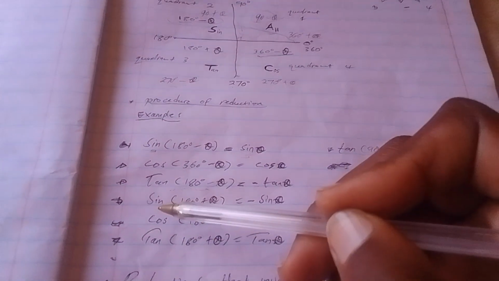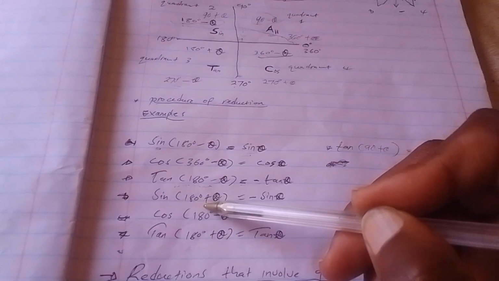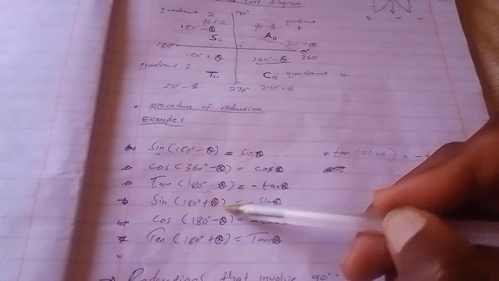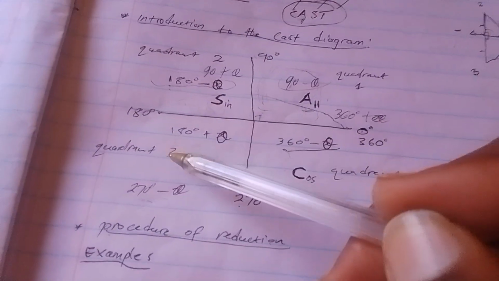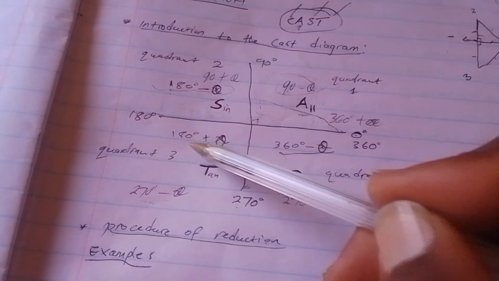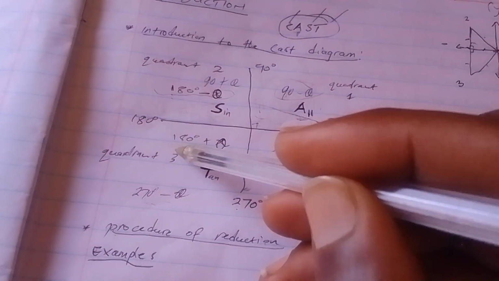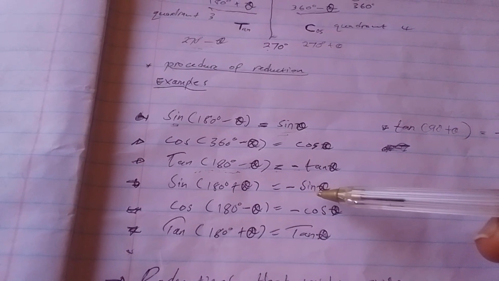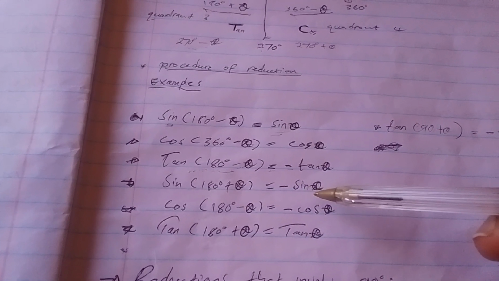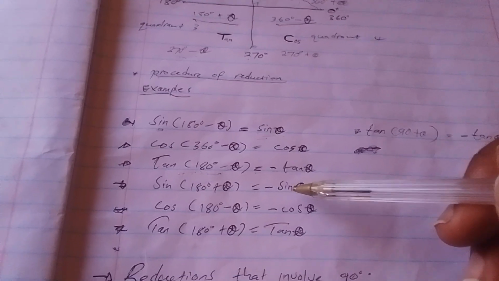So then let's go to our fourth example, which is sine of 180 degrees plus theta. So okay, let's look for our 180 degrees plus theta on our CAST diagram. Where is this guy? Okay, here's our friend, 180 plus theta. So we have sine of 180 plus theta, which is equal to negative sine theta. It gave us a negative answer, and you will know why.